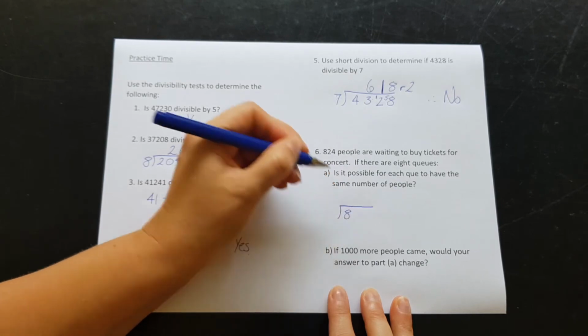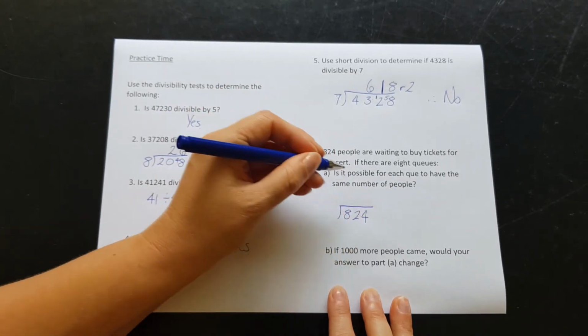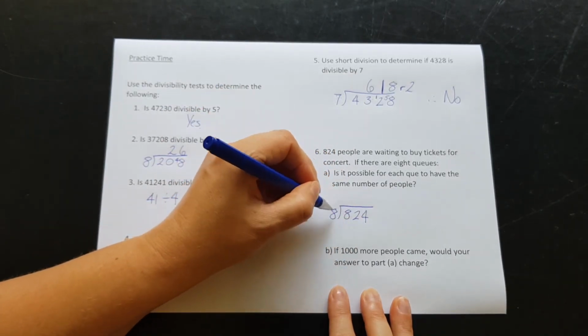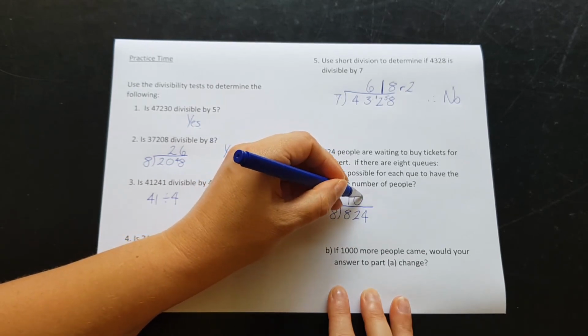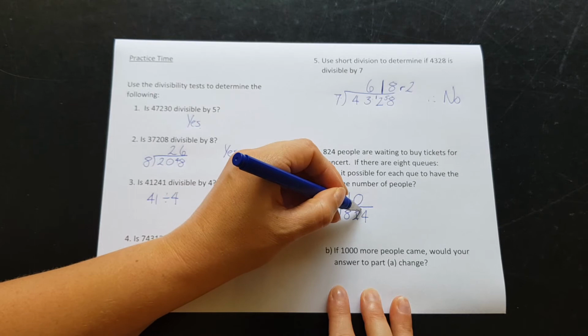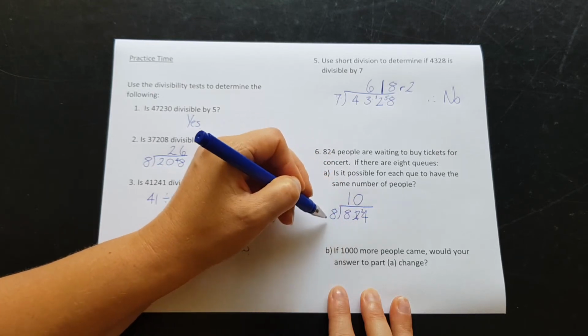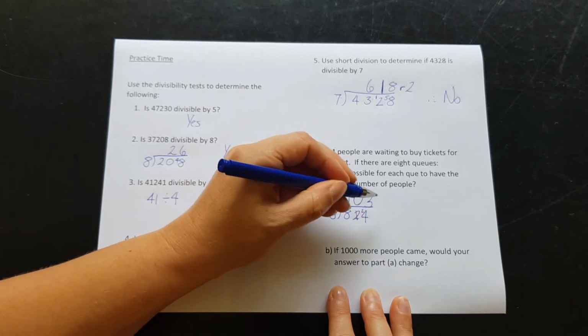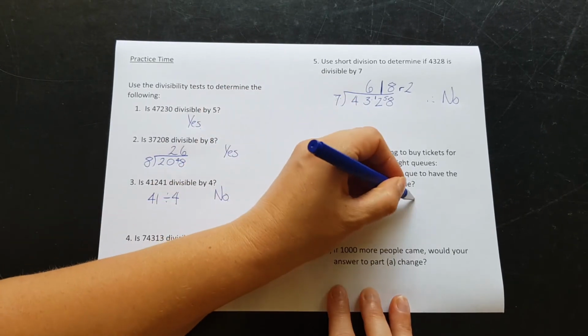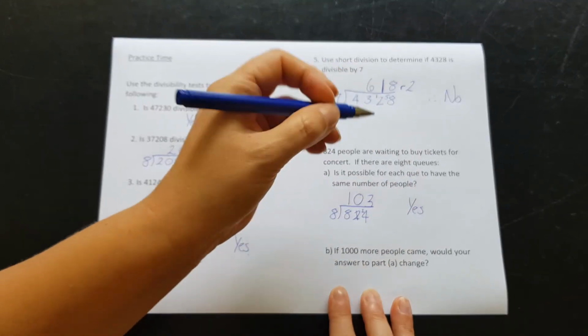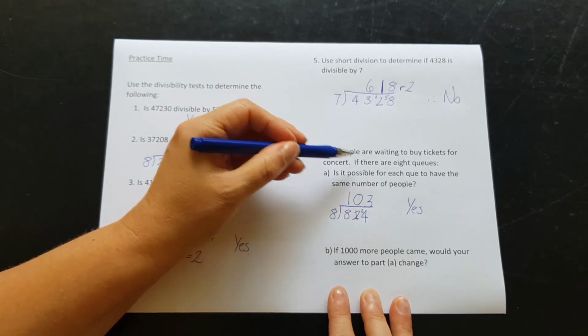Well, 824, can we divide that by 8? Well, that goes once. 2 divided by 8 we can't do, so we'll put a 0, and the 2 will come down here with the 4. 24 divided by 8 goes 3 times without a remainder. So that means yes, it is possible. There would be 103 people in each queue.